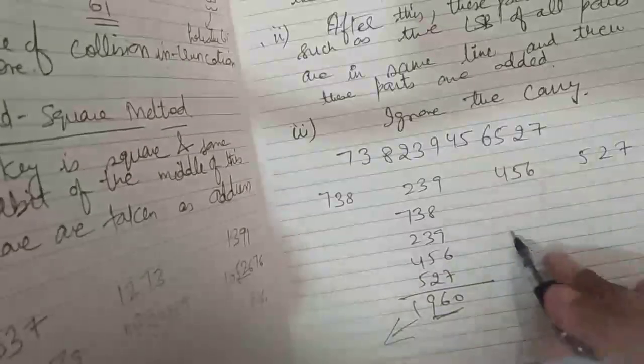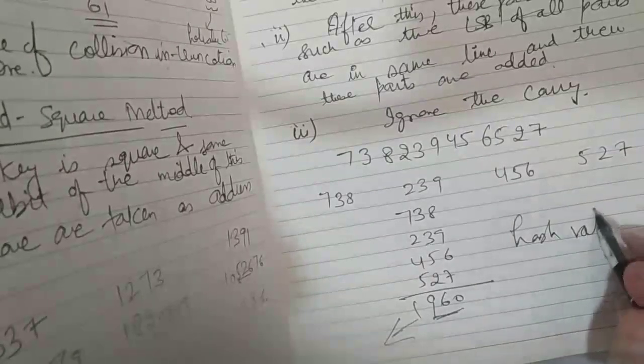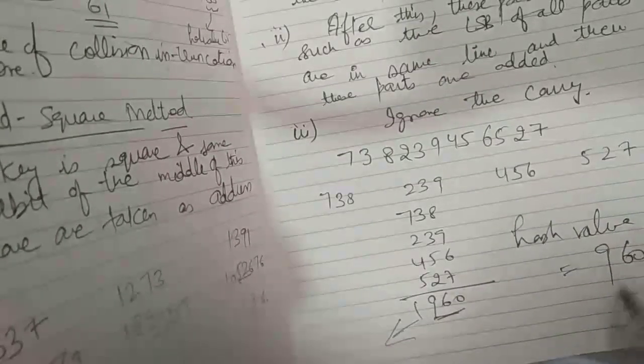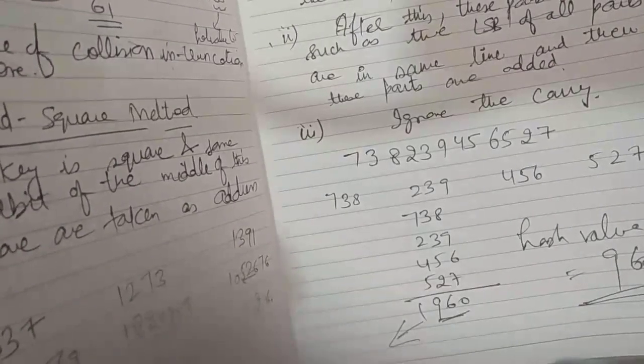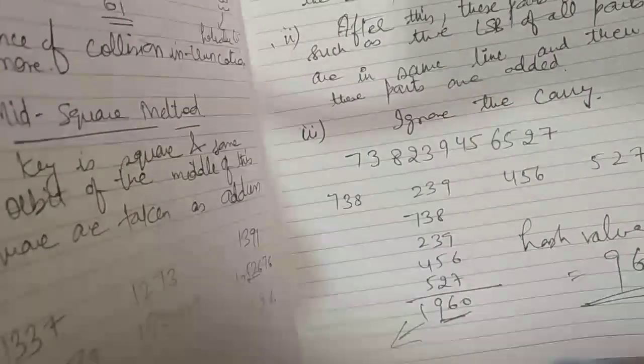We can ignore this final carry, so the hash address is 960. This is a technique called the folding method.